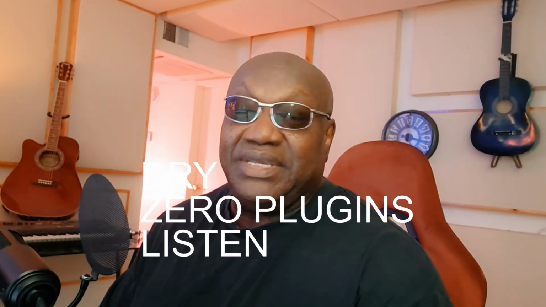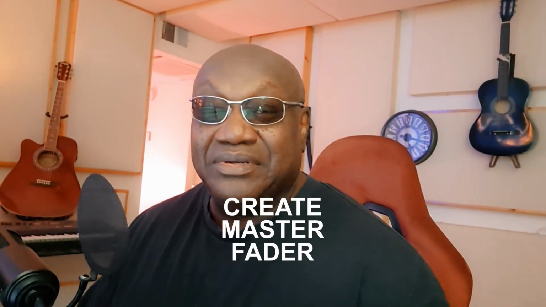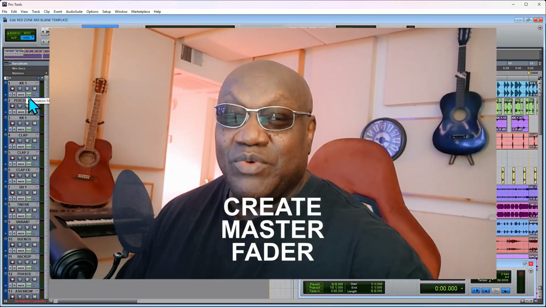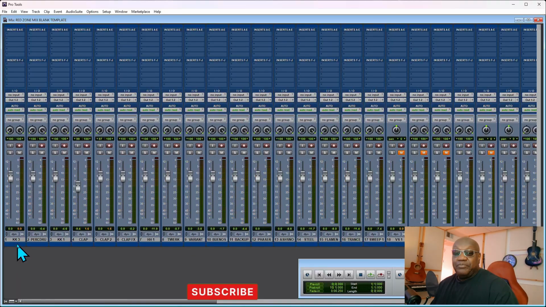Okay, so we're back in the session. So the first thing we want to do is create a master fader. We don't have one. Why do we want to create a master fader? Two reasons. First reason is so we can check where the levels are. For the purpose of this mix, we're going to put the master fader as the first track, just so we can keep an eye on it for a minute.